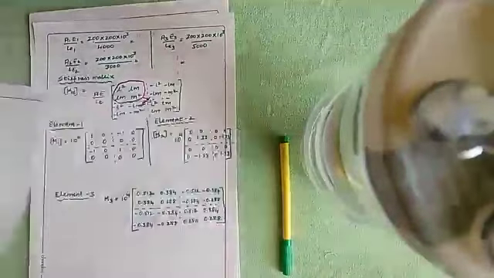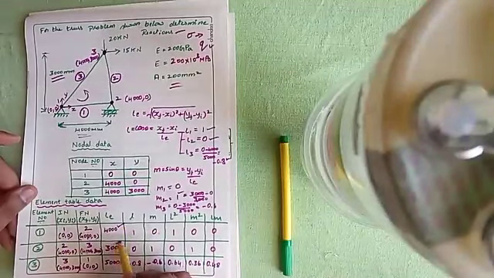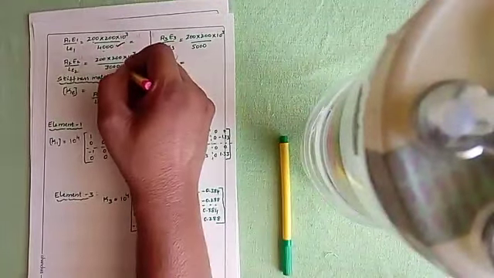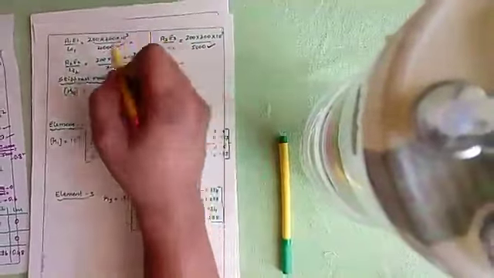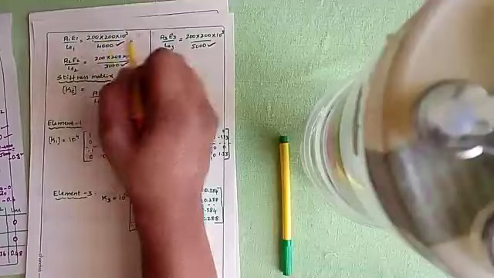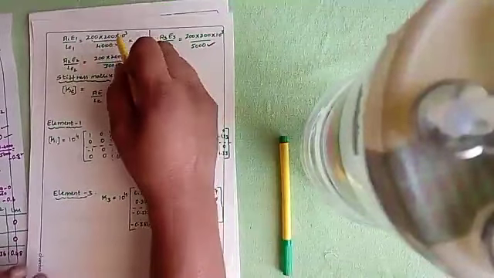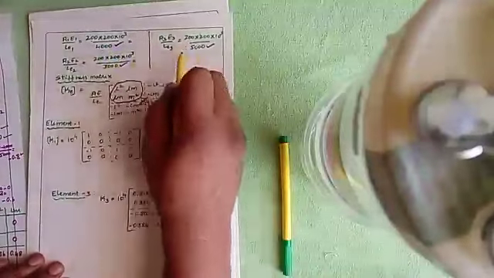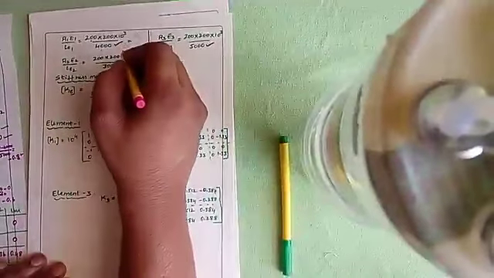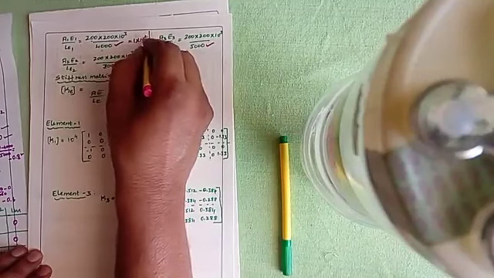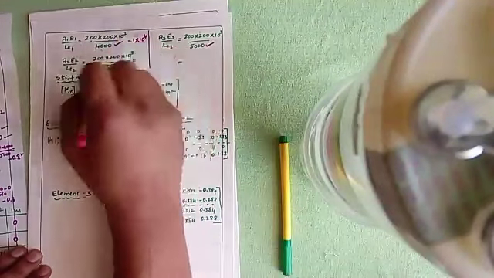Now look into this. The length of element 1 is 4000, the length of element 2 is 3000, and the length of element 3 is 5000. So 4000 for element 1, 3000 for element 2, and 5000 for element 3. The numerator is the same because all three elements are made up of the same area, 200, and the same material. So the numerator is not going to change, only the denominator. If you do the simplification, you are going to get 1 × 10⁴.